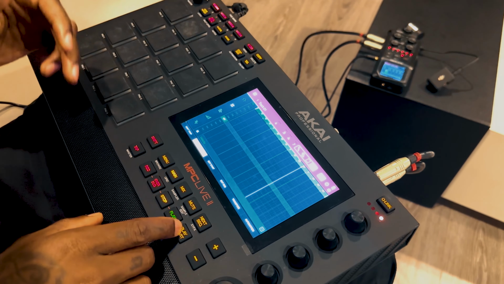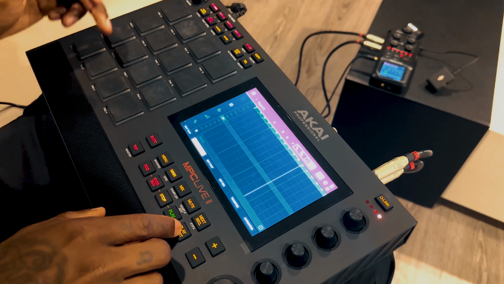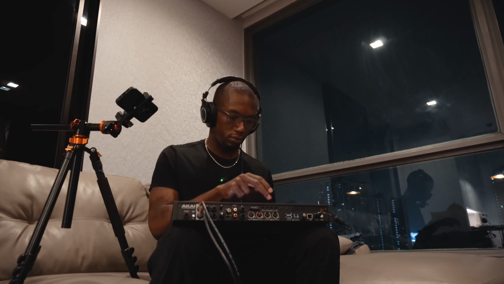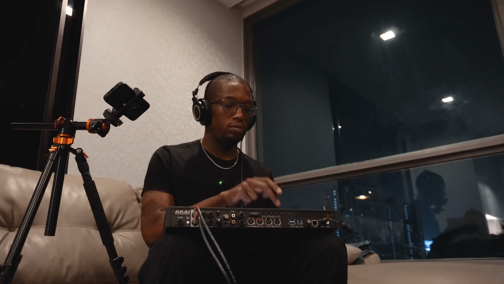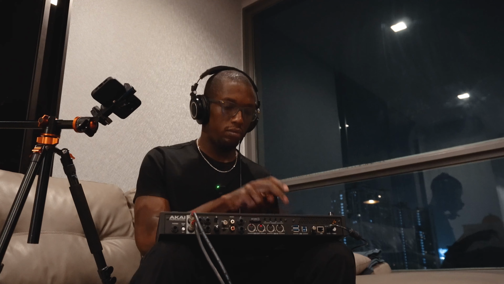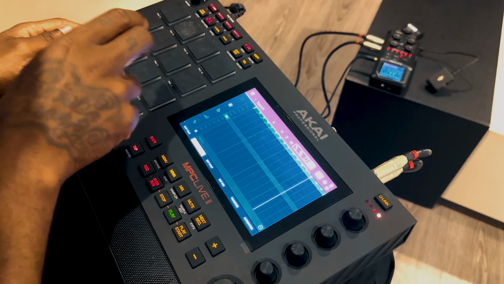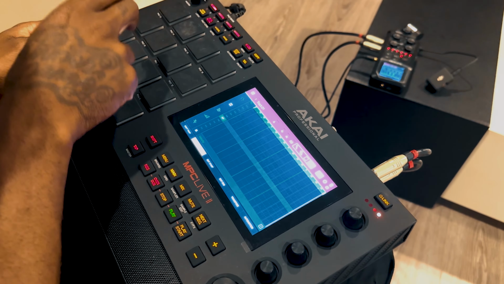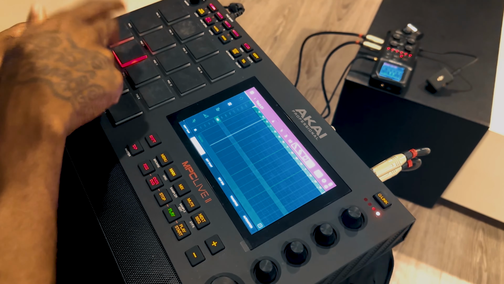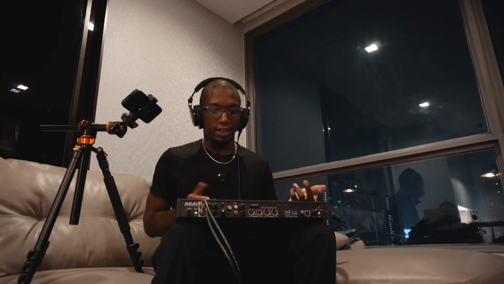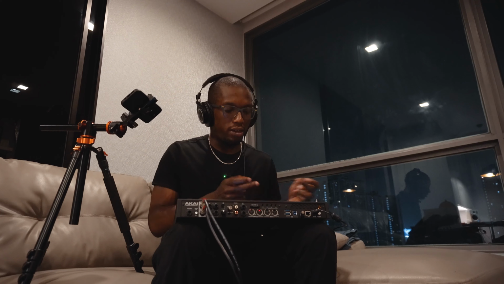And then once I have a drum rhythm, I just mess around with the chops, something like this. And then you can just keep getting more creative, like finding more chops, like.